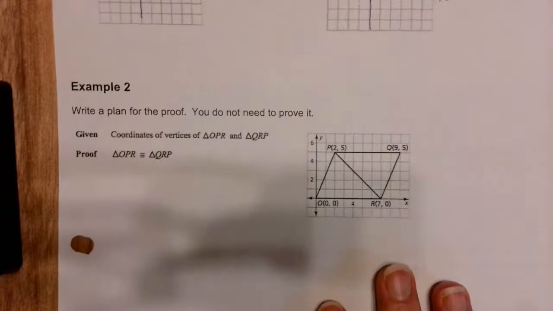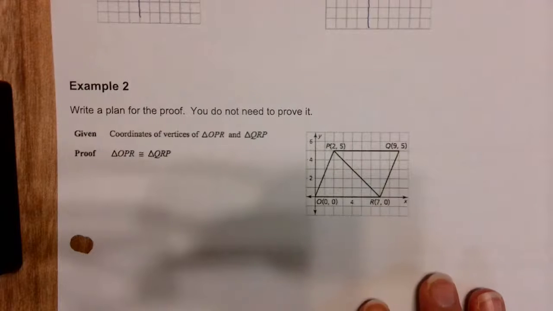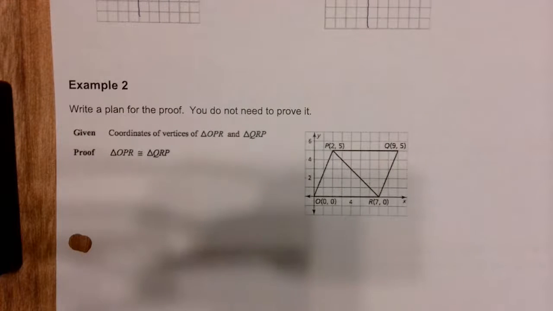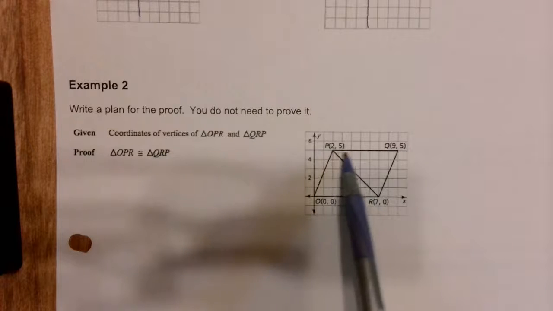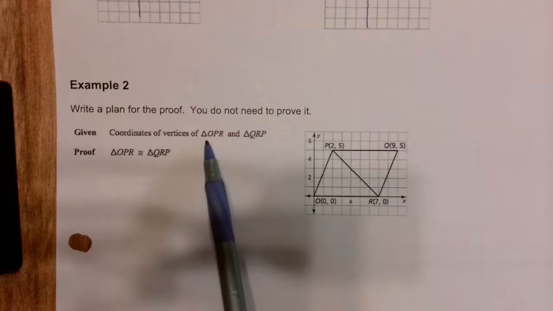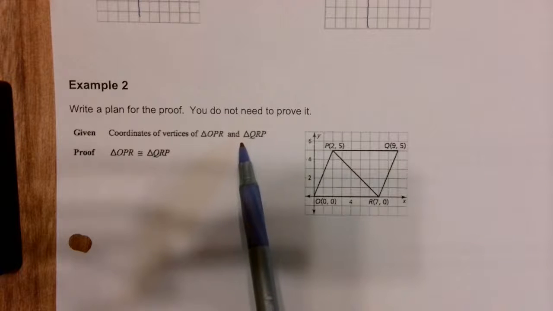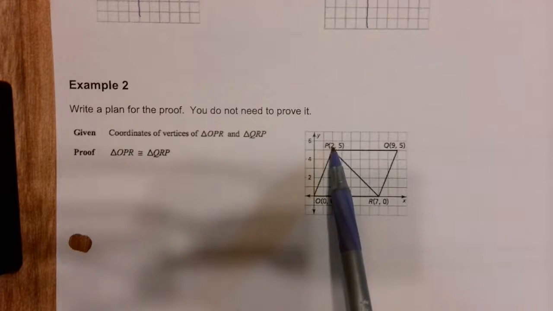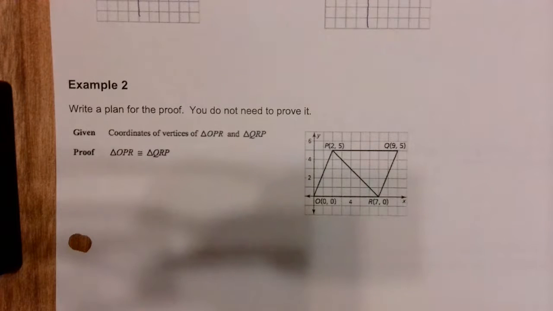All right, example 2. Write a plan for the proof. You do not need to prove it. So I'm not even going to write it down. We're just going to talk about it. You can listen because you're not going to see a lot of coordinate proofs in this class, just a couple. So write the plan for the proof. You do not need to prove it. We see the coordinates of vertices of triangle OPR and of triangle QRP, and we need to prove, in theory, that these two triangles are congruent.